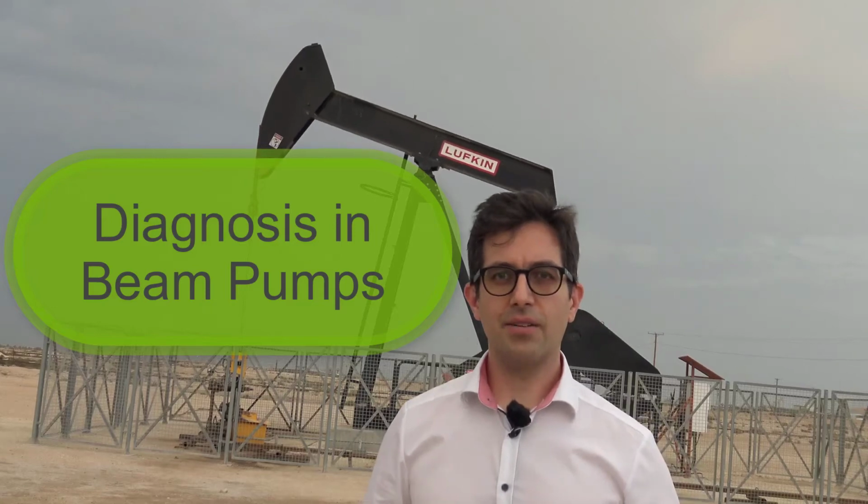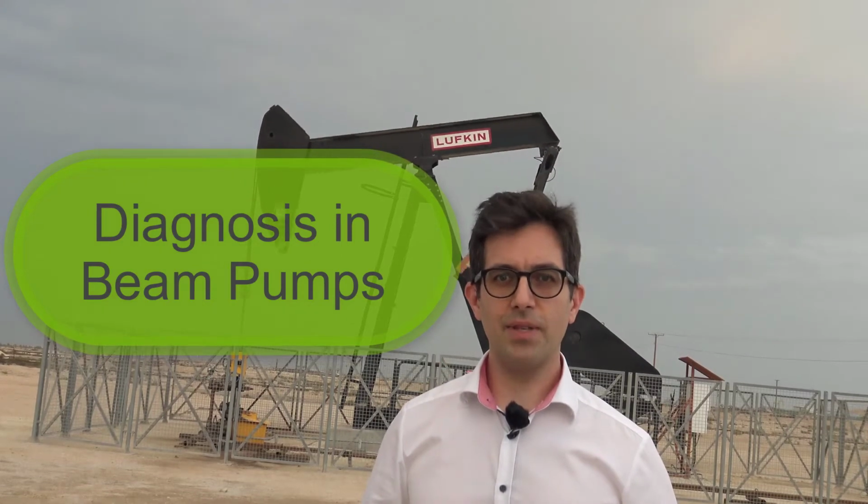Hi, I'm here in Bahrain in front of one of the Rodwell beam pumps that's pumping oil from below the ground to the surface. As the traveling valve moves down, it opens, collects some fluid. At the bottom it closes and moves up again, and thereby pumping the fluid.